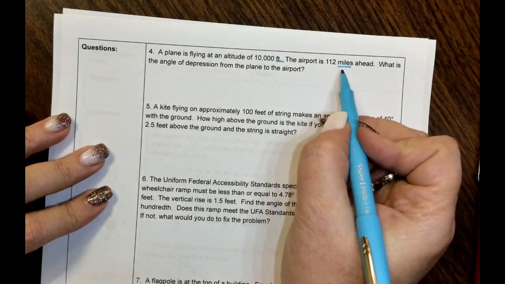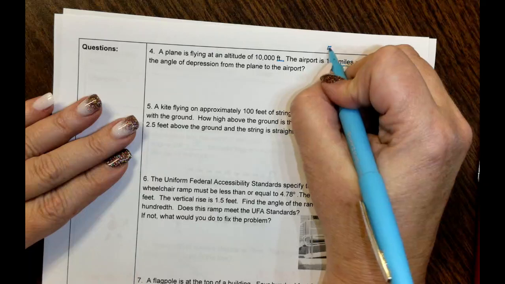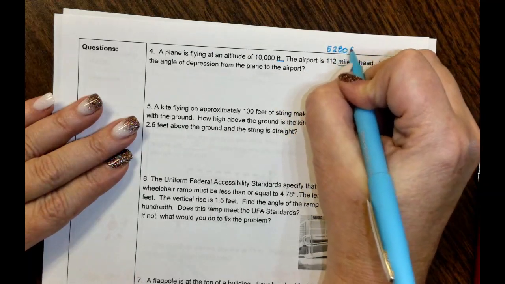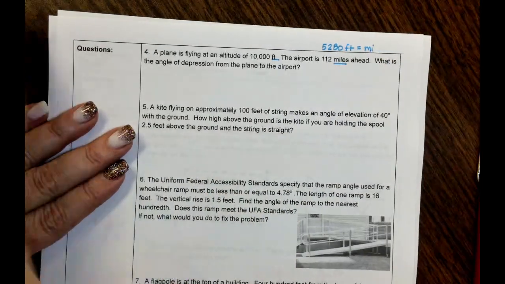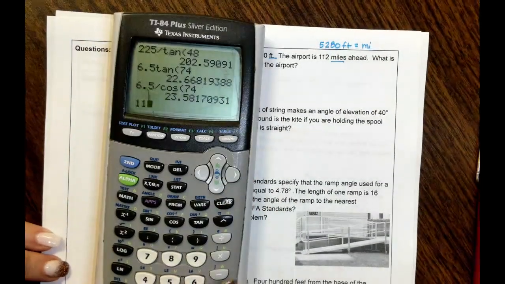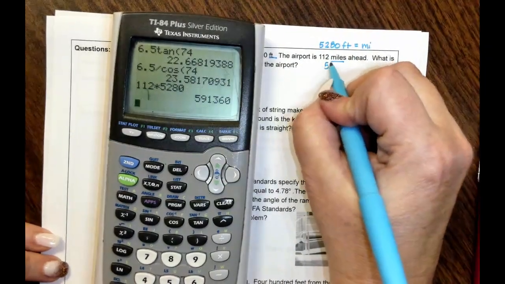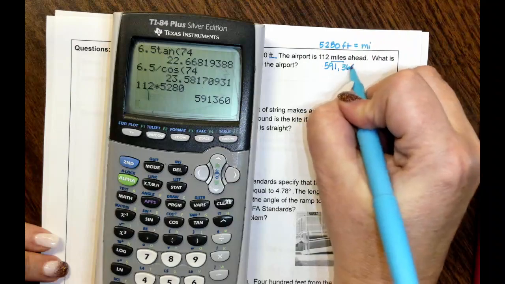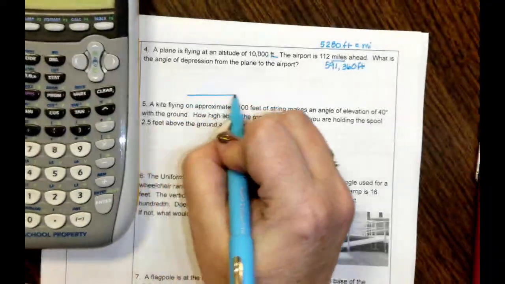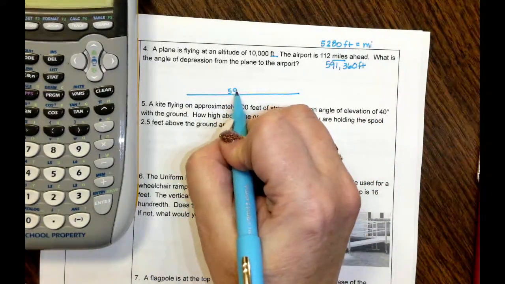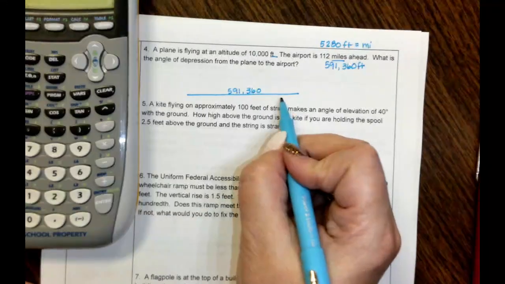Now one of the problems is this is 112 miles and this is feet. Well, there are 5,280 feet in every mile. Okay, so 112 miles is 591,360 feet. So we have 591,360 feet to travel on the ground.